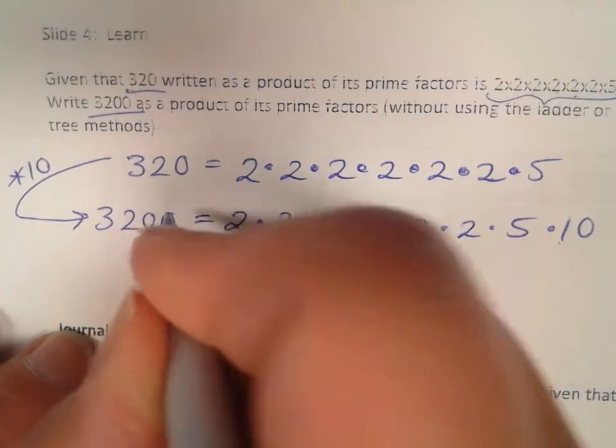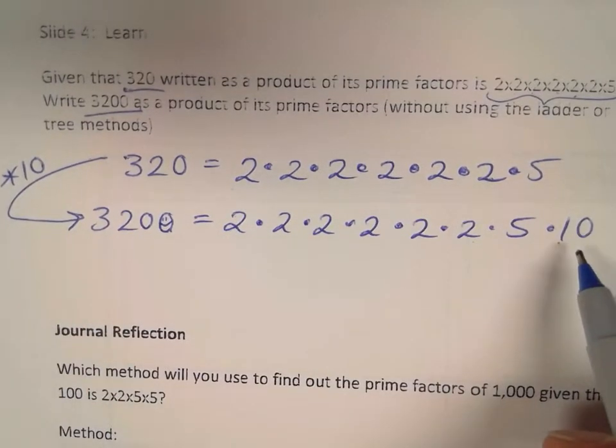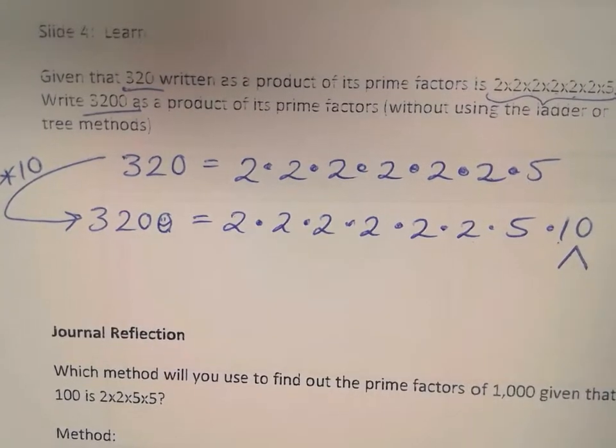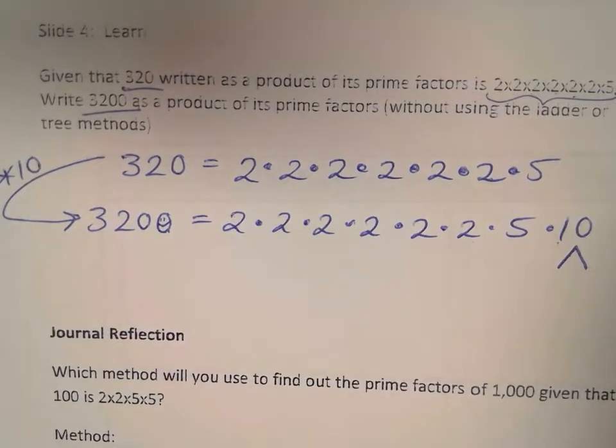I'm onto their trick. This would be an awesome final answer if this was a prime factorization. What's wrong with 10? Oh, it's composite. You need to break it down. We need to show it as a prime factorization instead.